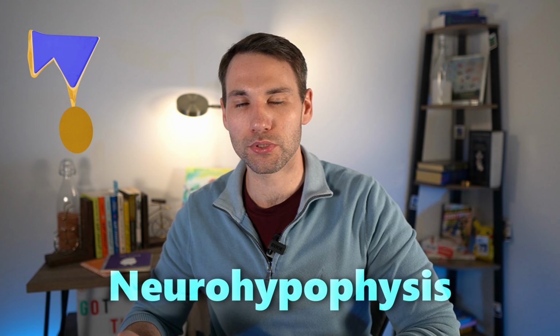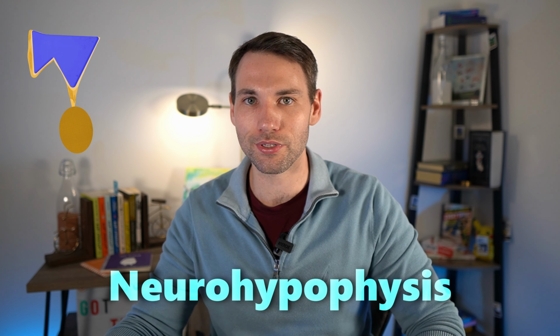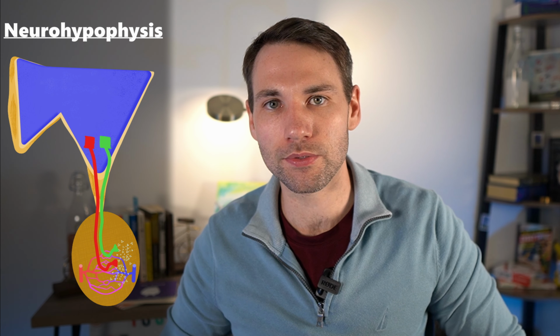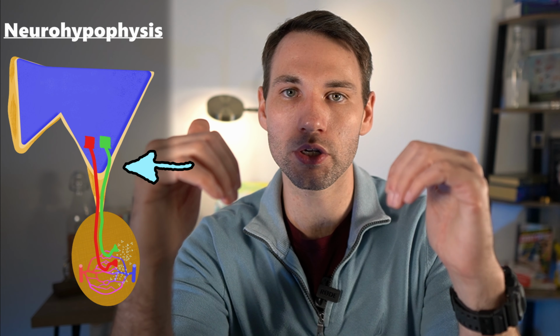Neurohypophysis is the alternative name for the posterior pituitary. Neuro referencing the neural tissue, and hypophysis just referring to the pituitaries. It's important to know the adenohypophysis produces its own hormones. Contrast this with the neurohypophysis, which secretes hormones produced by the hypothalamus. So neural pathways secrete hormones down to reservoirs located in the posterior pituitary, where they're stored until stimulated to be released into the bloodstream. Let's talk communication.